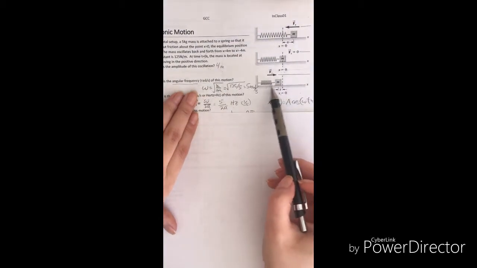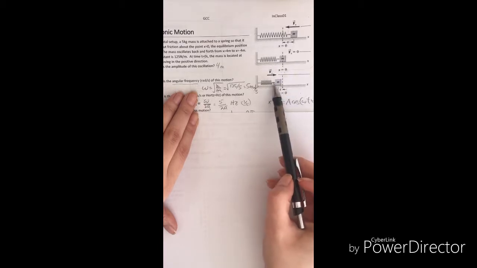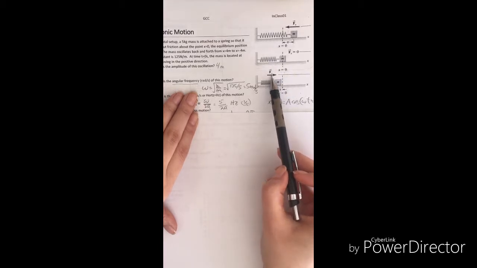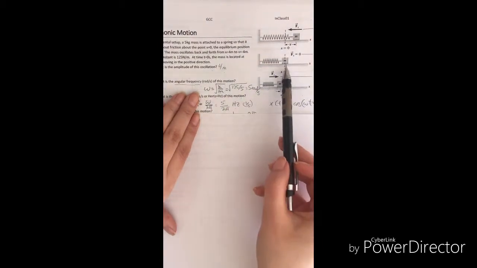When we compress the spring, the force of the spring goes to the right, and the force of the spring is positive. When we stretch the spring, the force of the spring is negative. And this position is the equilibrium position, when the mass is located at x equals 0.